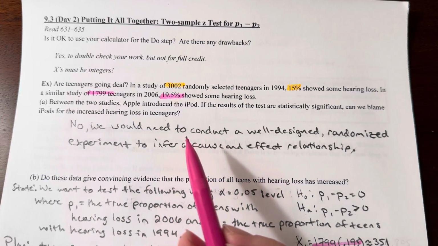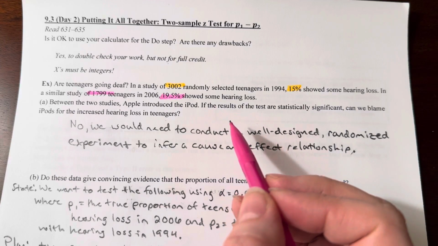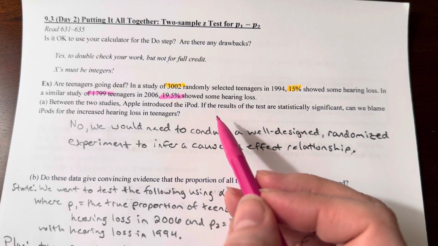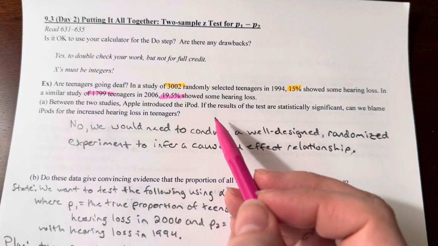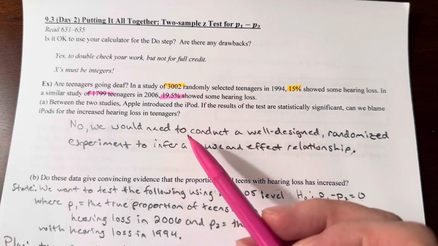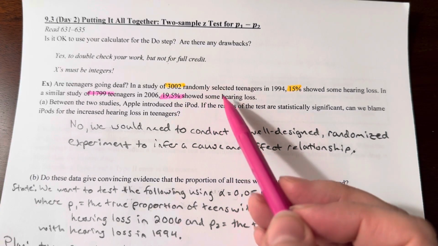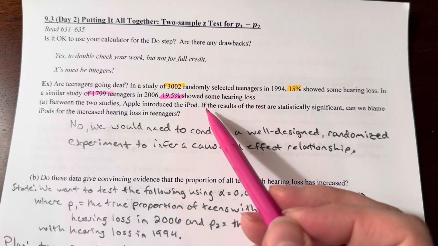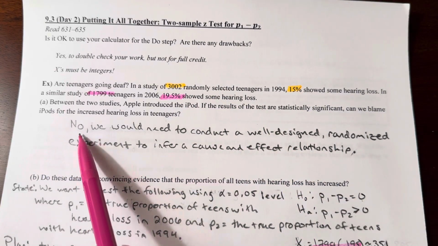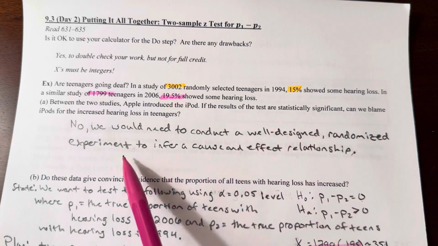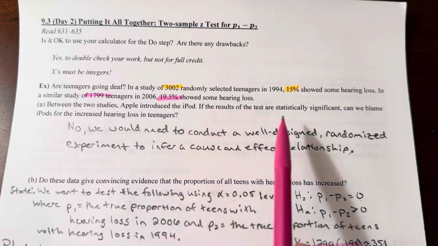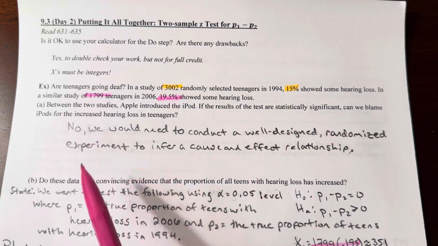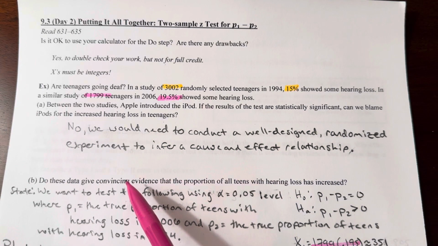Now, the thing that you need to keep in mind is that if you randomly select from a population, you can infer about the general population. If you randomly assign treatments in a well-designed randomized experiment, then you can determine cause and effect. Now, the type of randomization that we have in these two studies is randomly selecting from a population. No experiment was done. That means that no, we would need to conduct a well-designed randomized experiment to infer a cause and effect relationship. We cannot blame iPods for the increased hearing loss in teenagers.